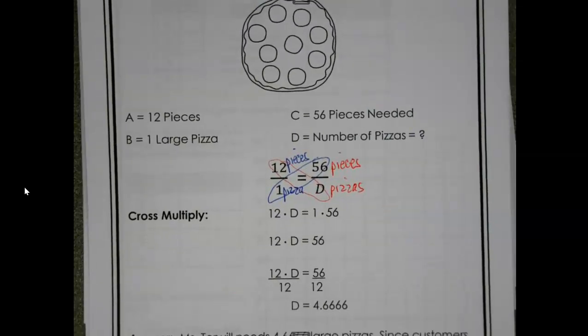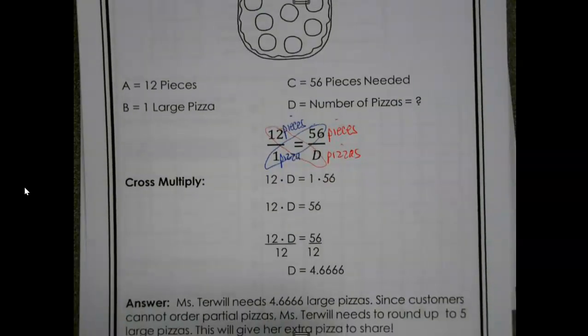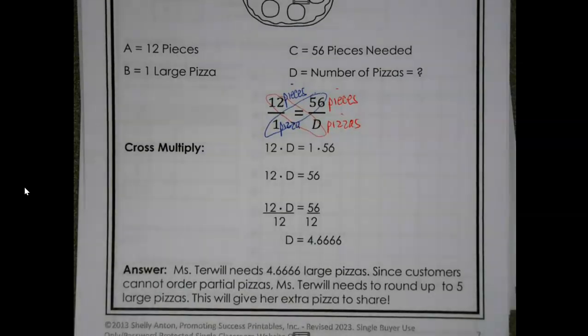But here's where the more real world part comes into this. So, does the math, divides the 56 pieces by 12, because there's that many in a pizza, and gets 4.666666. Well, as it says down here, you can't order 2/3 of a pizza.